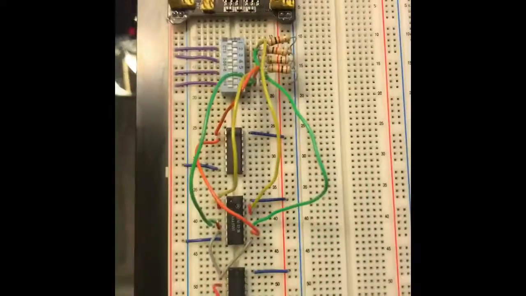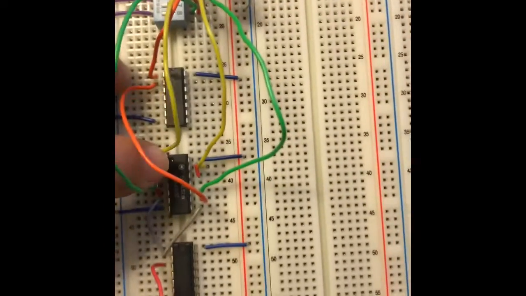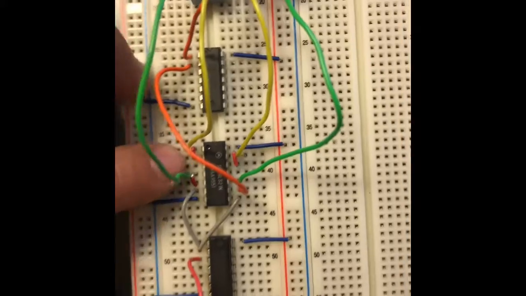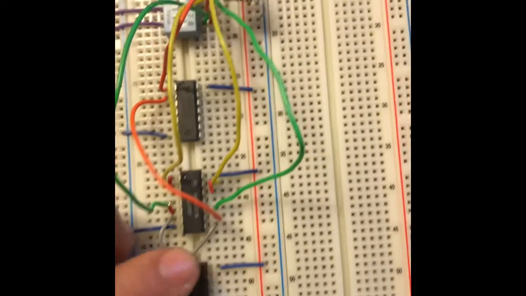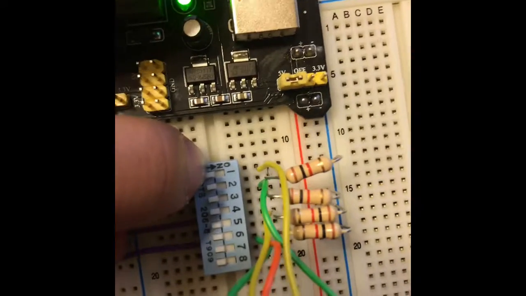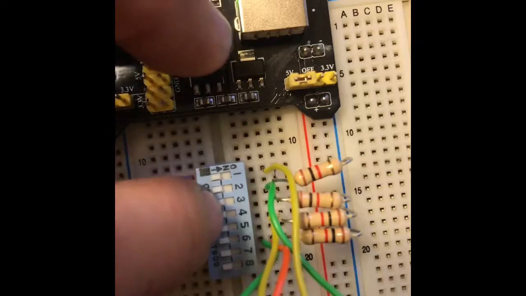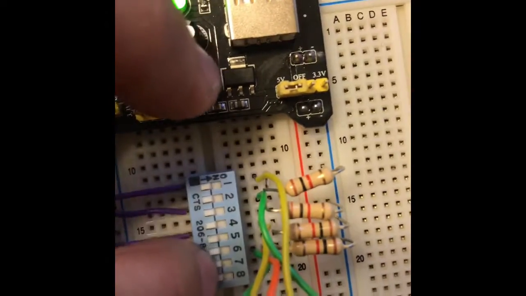Here's my second circuit. We have a NOT gate, 4 input AND gate, and an OR gate. At 1 we have A, at 3 we have B, at 5 we have C, and at 7 we have D.